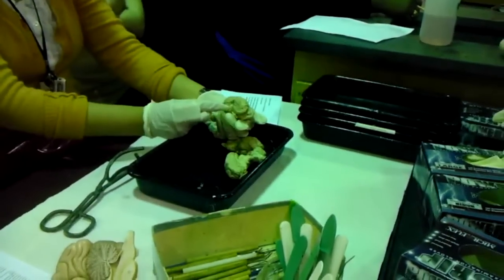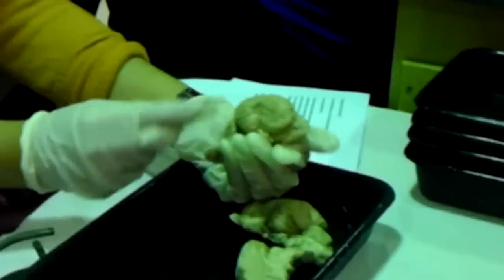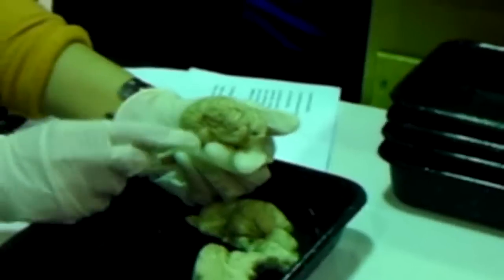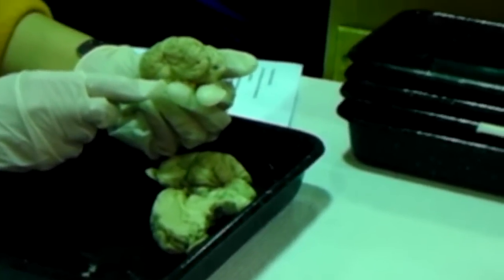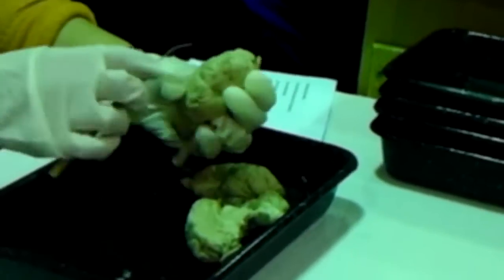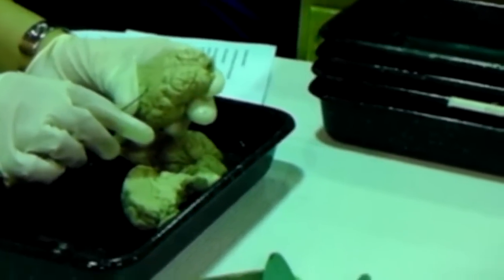This is around here, look. This is your lateral sulcus, actually, which separates the temporal lobe from the frontal lobe. And what else? Let me see. Central sulcus. This is your central sulcus. Look, very easily you can see between the frontal lobe and the parietal lobe here. This is central sulcus.